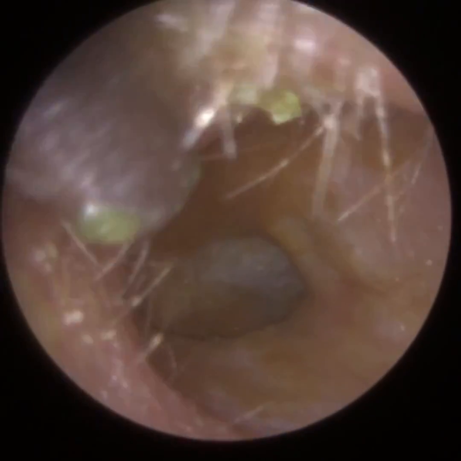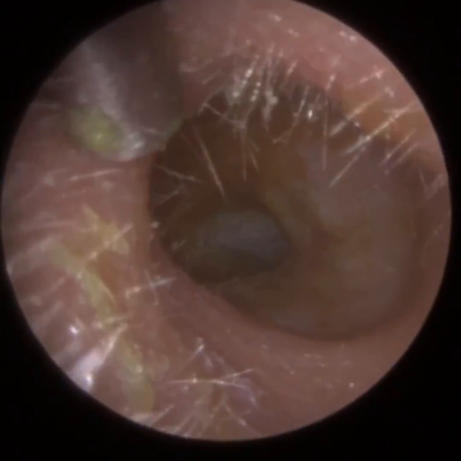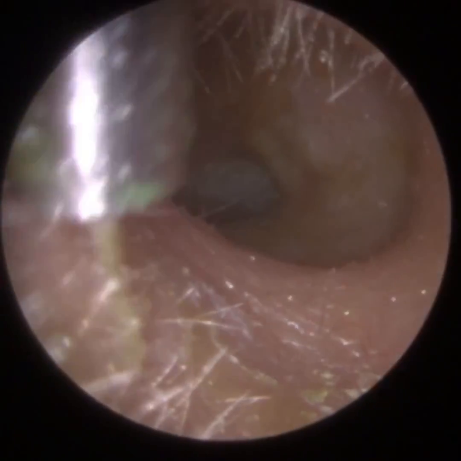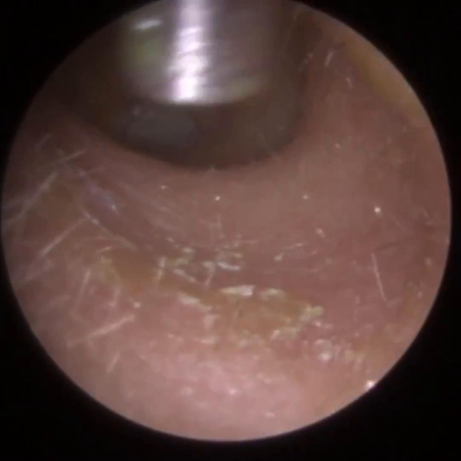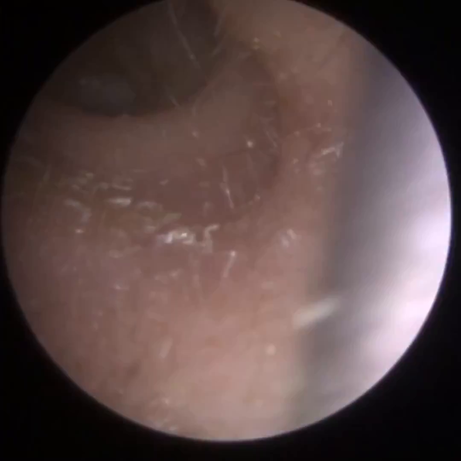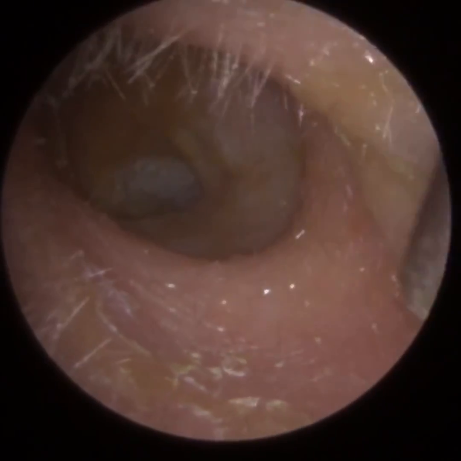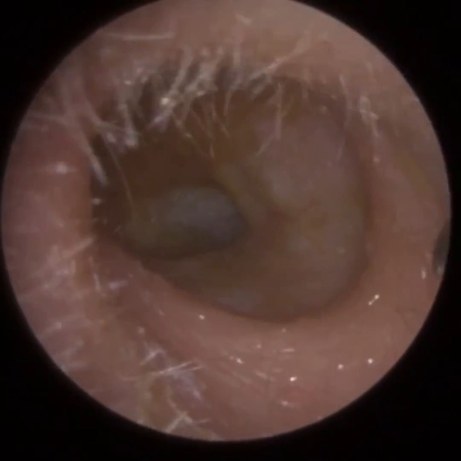So again, just near the entrance here, just some dry skin. I did put some drops in there, I had to because it's too crusty, it was blocking the tube as well, so just to loosen it. And obviously we suctioned all this, the dampness out as well. And already it just looks so much better, so much clearer.